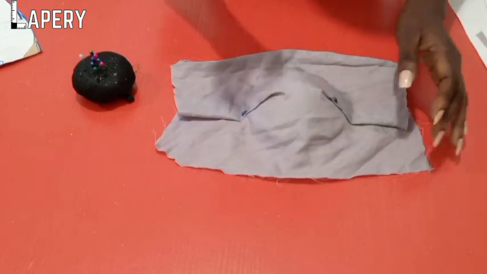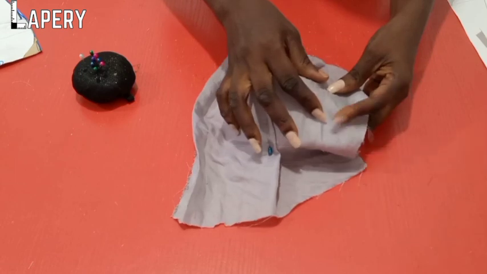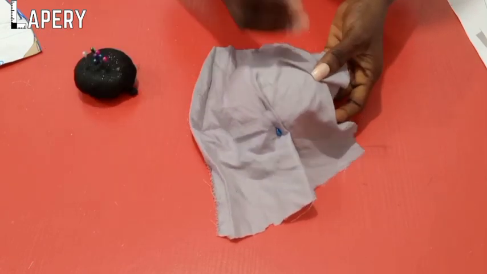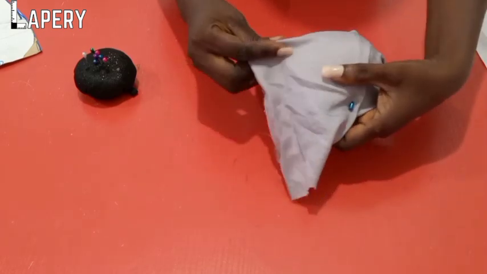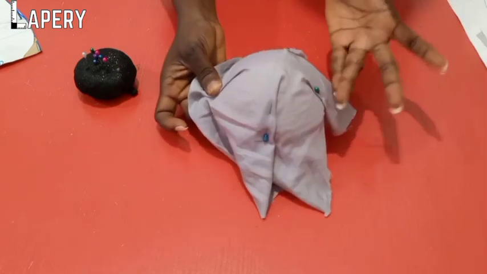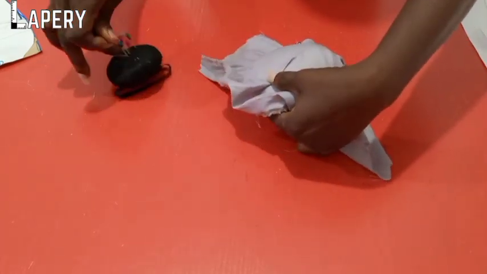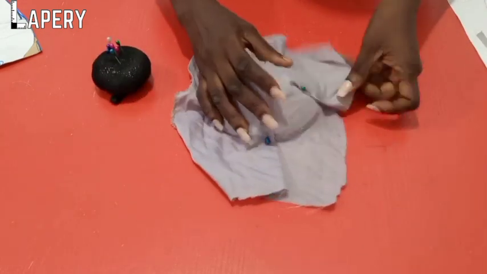However, you observe that there still exists a bit of excess here, which I can pull and construct like so, and this represents the center front region. Likewise on the other side, there still exists excess, which I can also put into a dart.